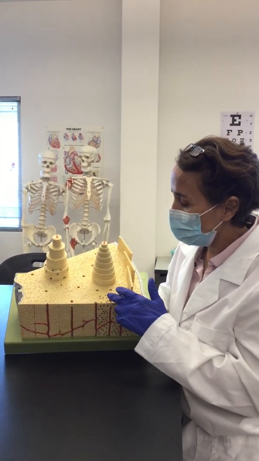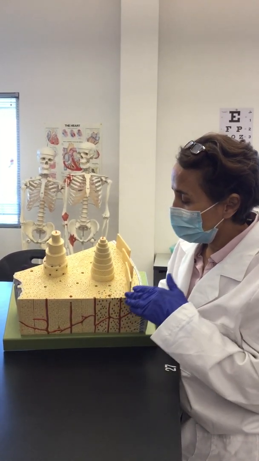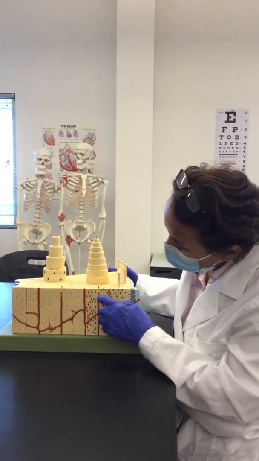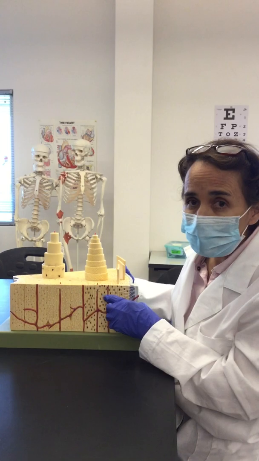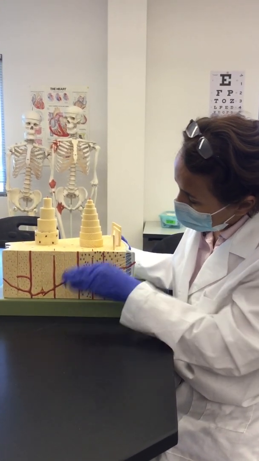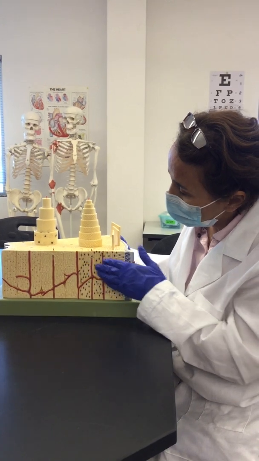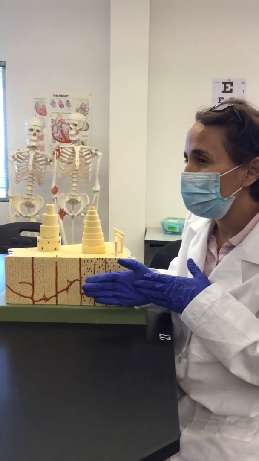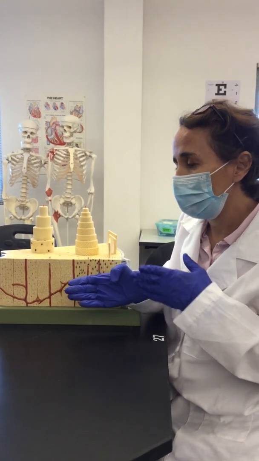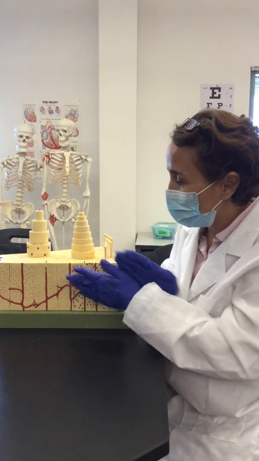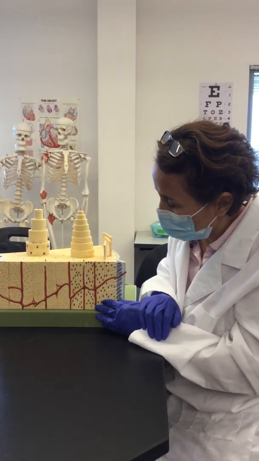The osteocytes connect to each other through canaliculi that run from this central canal to the sites, so that the cytoplasm of the osteocytes touch each other and communicate the signals of forces or traction that can happen within the bone.